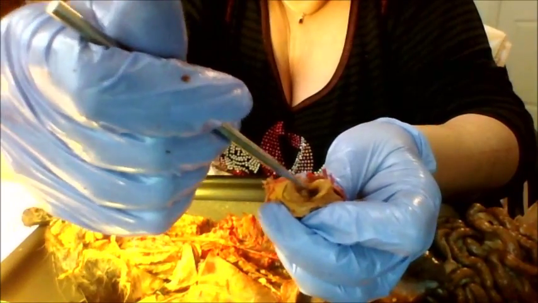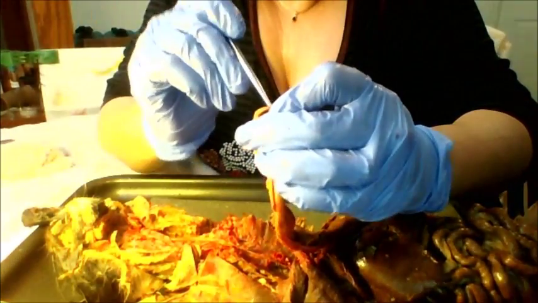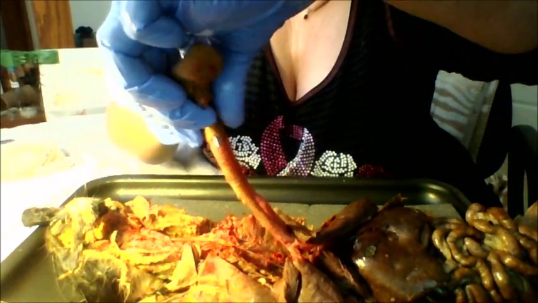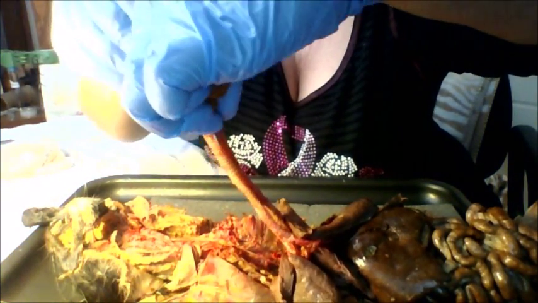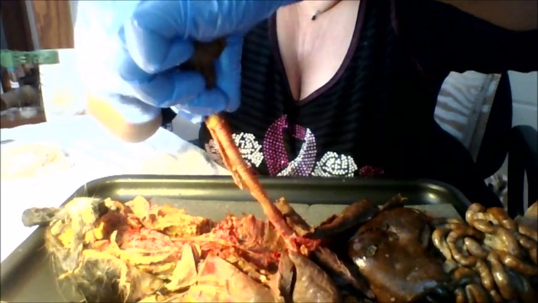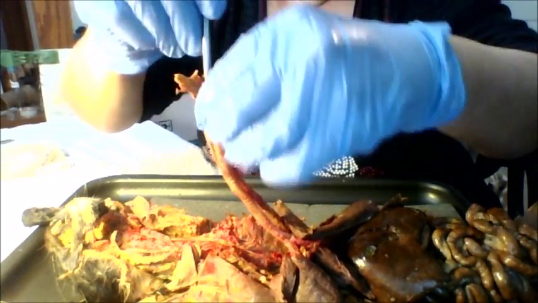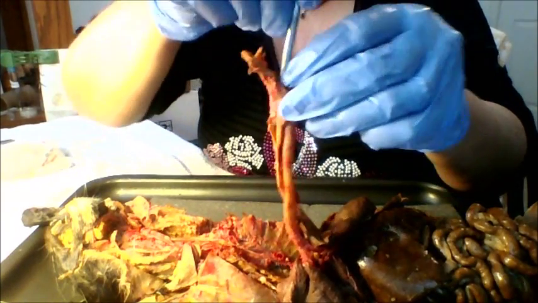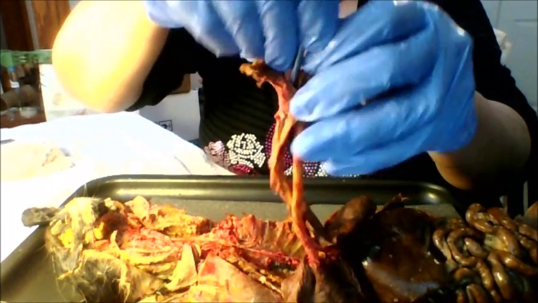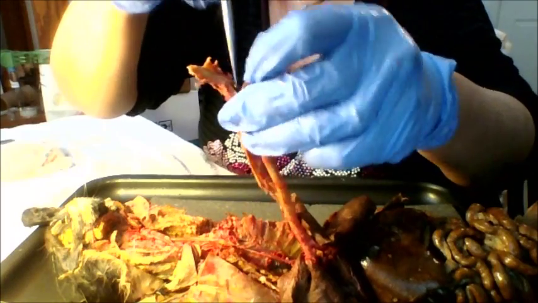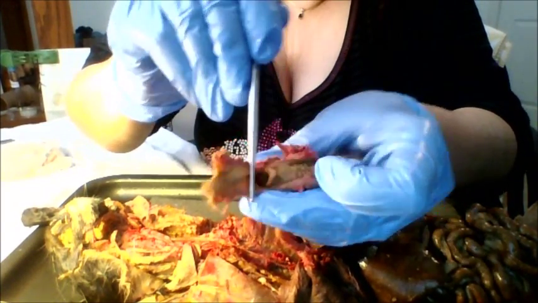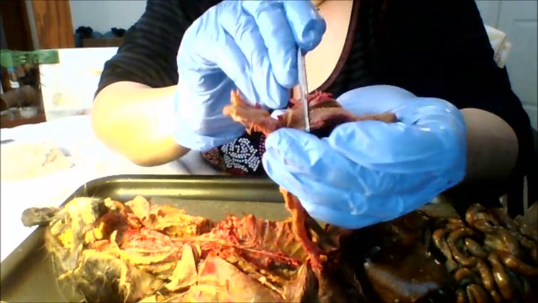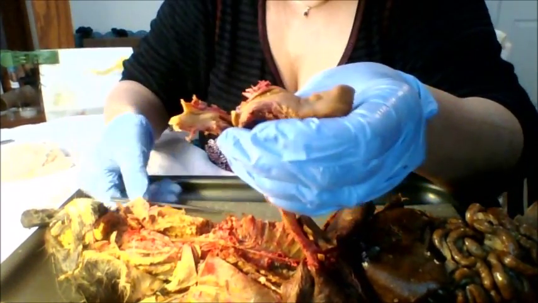If I put my probe right in here, I can take it into the trachea right there. If I put it the other way, I have a hole in the esophagus here. I can take it down into the esophagus. So that just demonstrates the blockage of the epiglottis.